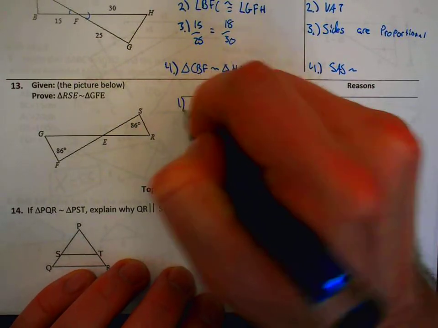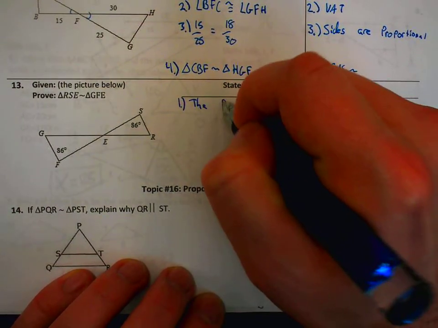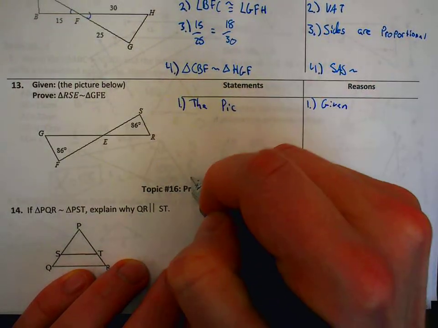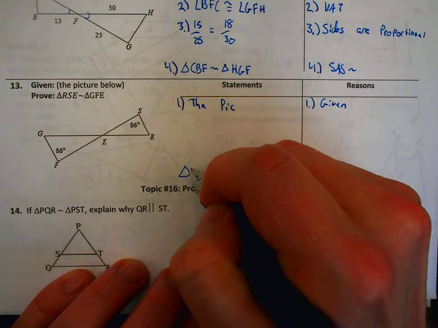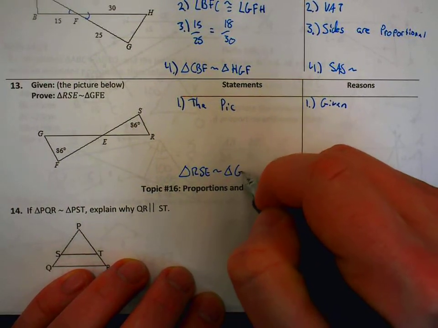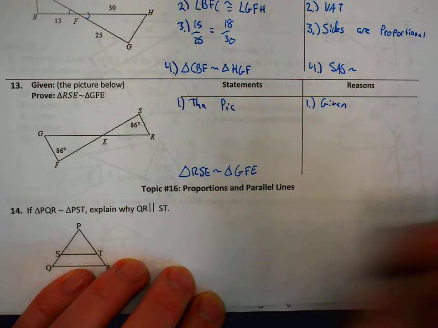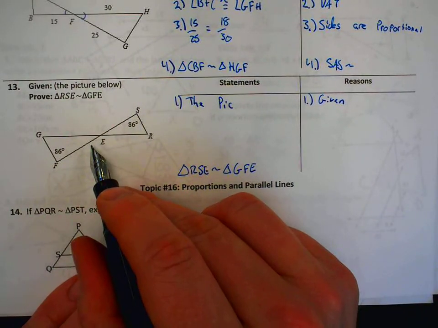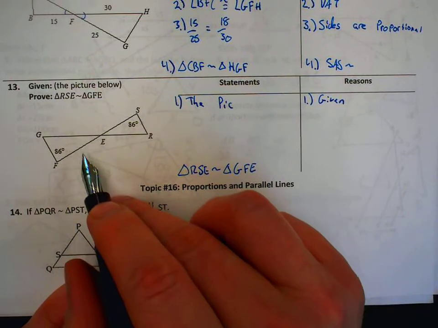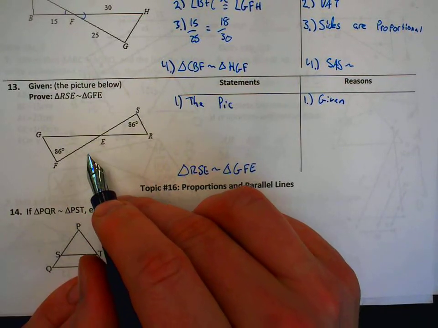First we'll list our given, the picture, and end the statement with what we want to prove. Triangle RSE is similar to triangle GFE. Okay, looking at our picture, we don't know the lengths of any of the sides, so we're probably not going to be able to use SAS or SSS.